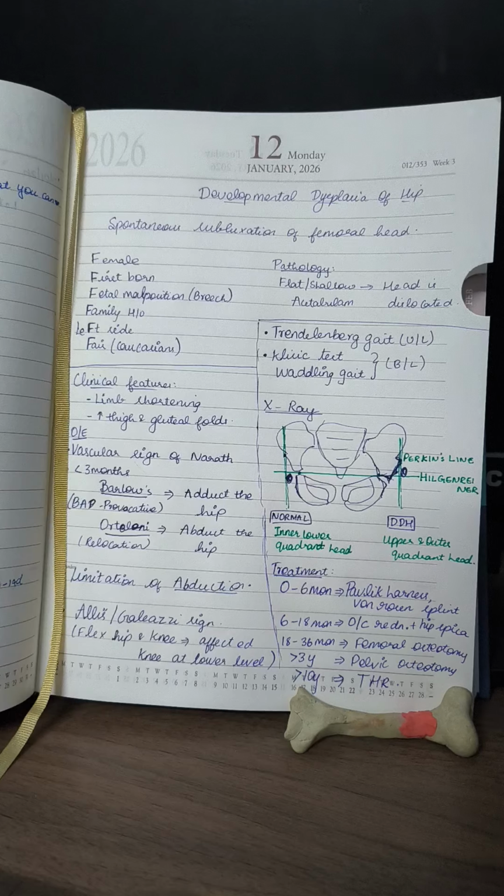The other test is Ortolani's test. It is the opposite of Barlow. Here we abduct the hip of the baby. Both Barlow's and Ortolani's tests must be performed on each hip separately. And limitation of abduction of the hip is also seen.